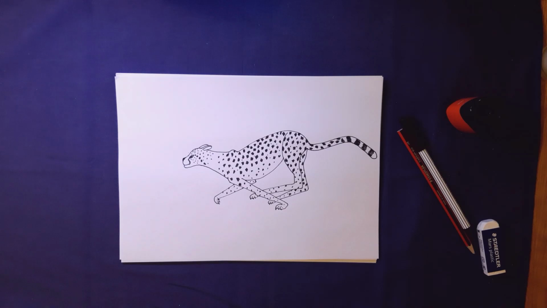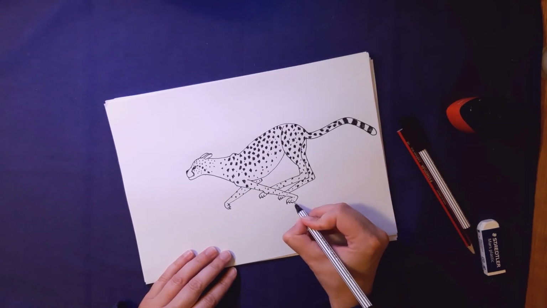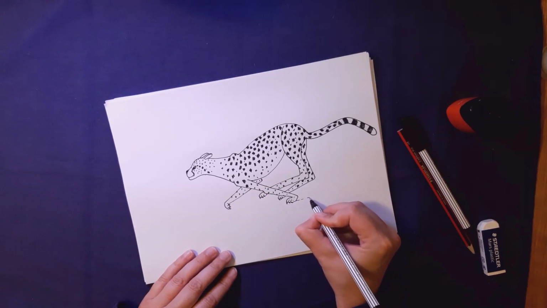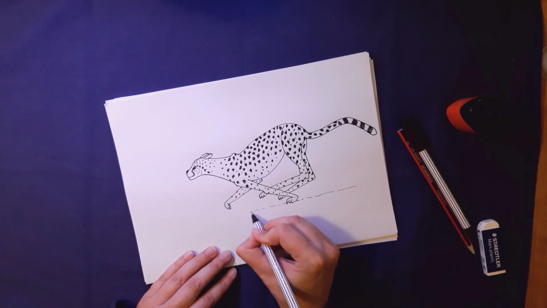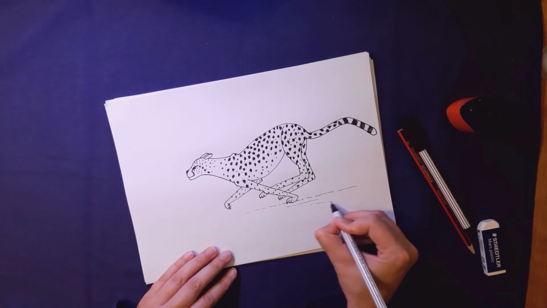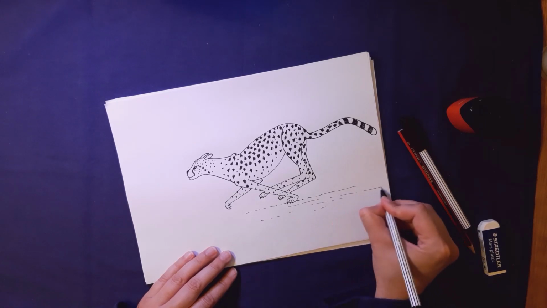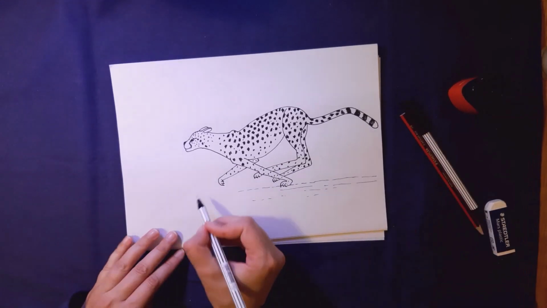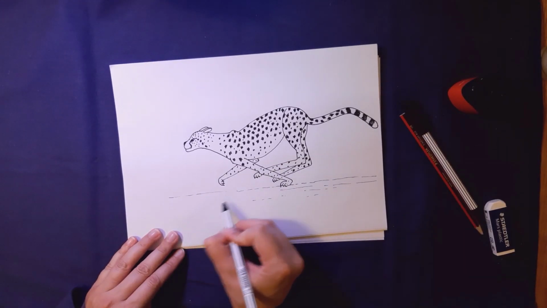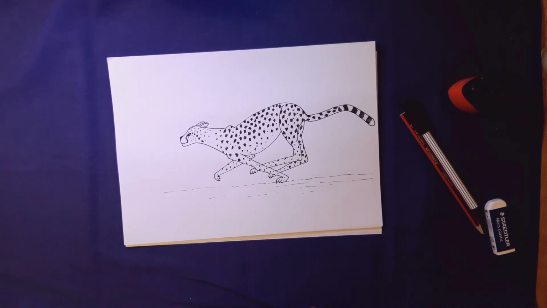Alright, we're going to color in our cheetah. And I think I'm going to put some ground under him. So this foot is touching the ground. And I'm going to put a bit of a squiggle, dotty, squiggly line. And maybe I'll put a few more dots. And I can just imagine that he's really running so fast you can't even see the ground under him. So those sort of dotty lines are giving that feeling of movement as well.